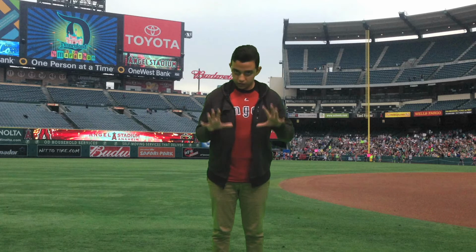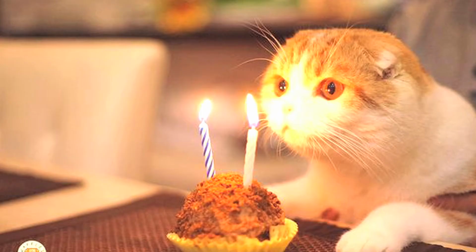Now that was a lot of really serious information to handle, so here's a picture of a cat trying to blow out birthday candles. Aww. Okay, and we've had our fun. It's time to get serious again.